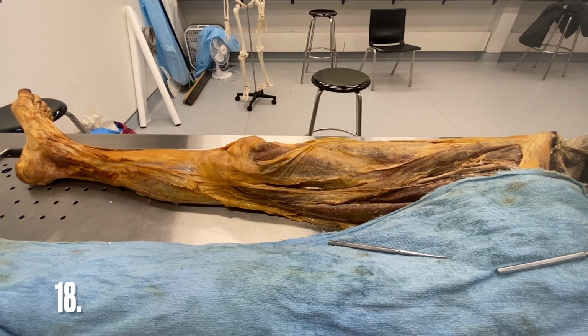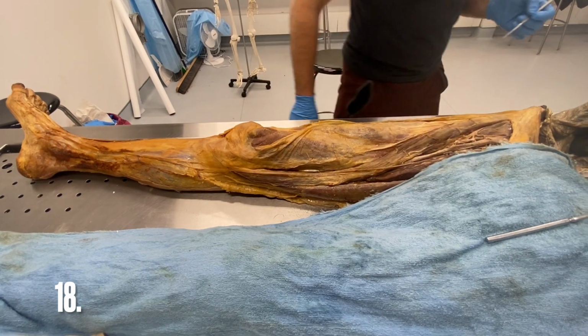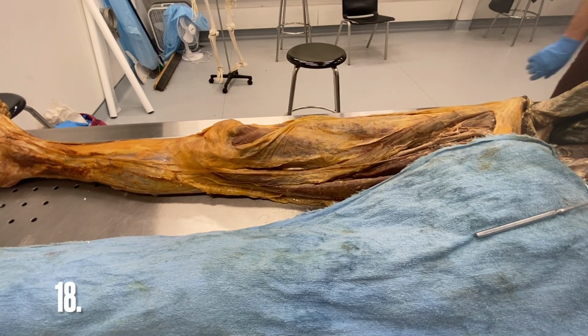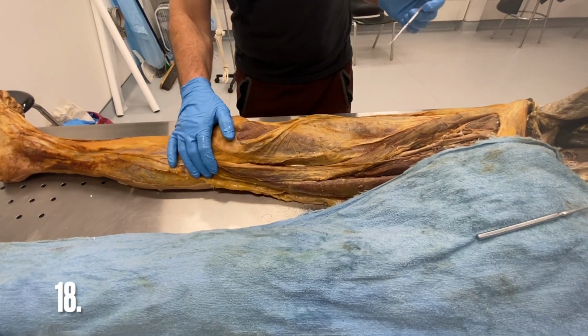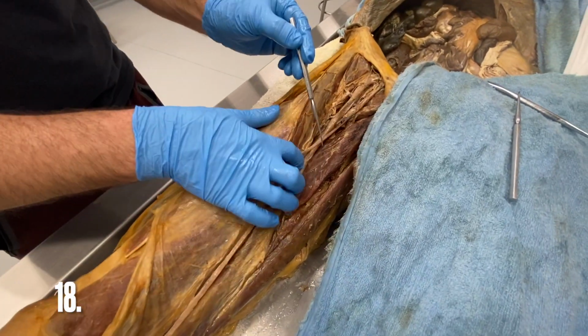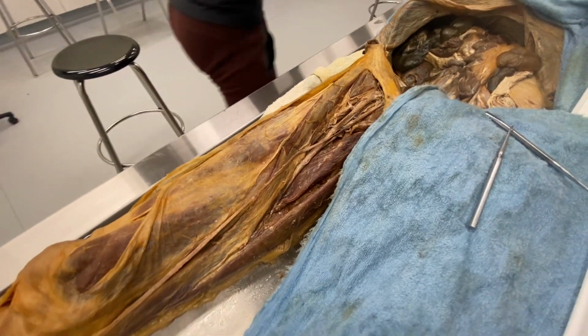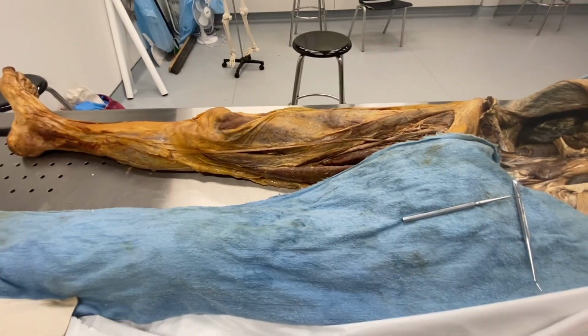Number 18, you're going to go back and name one movement that number 7 could perform. One movement that number 7 could perform. And number 7 was going to be this muscle here. This is one we already identified. That muscle there is number 7. Name one movement that muscle can perform.